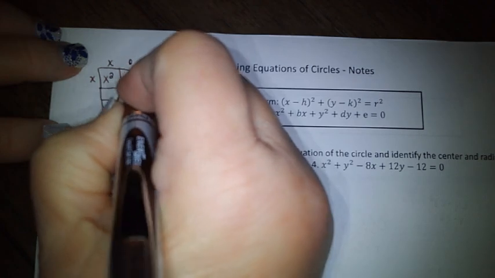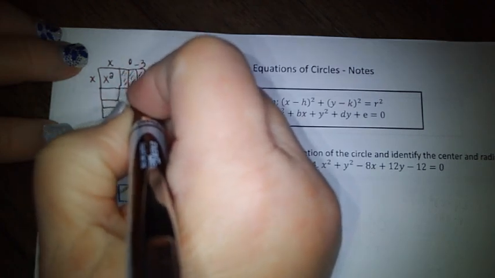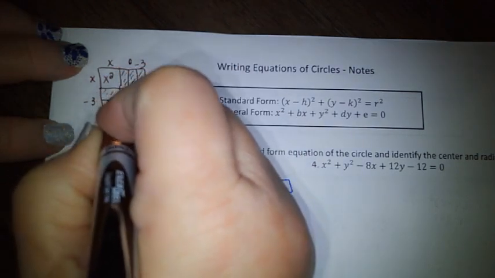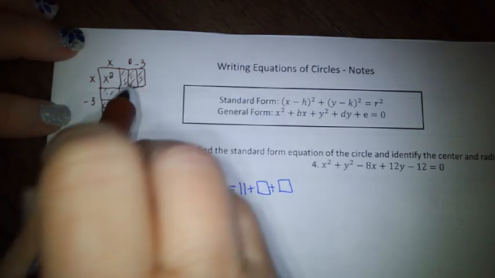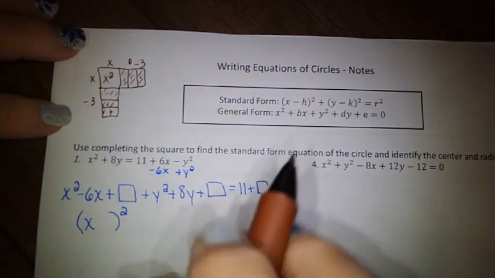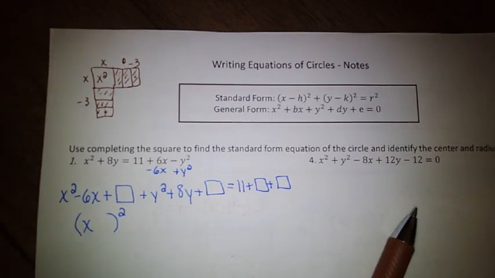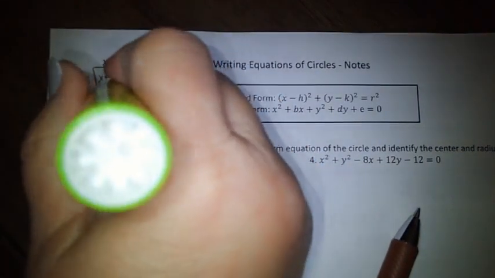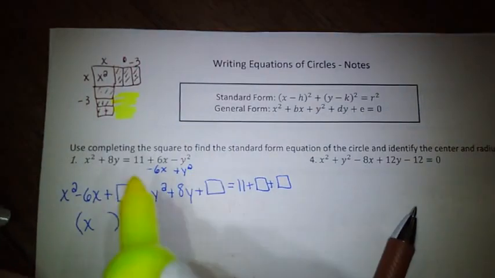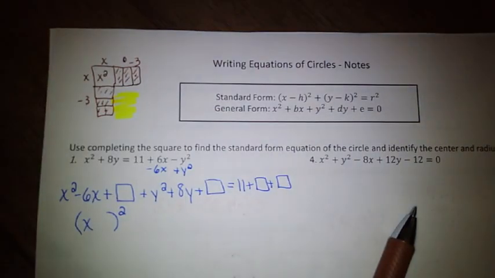Remember, we want this to be a square. This will be a minus 3 because those were negatives. We want it to be a square, so we need the sides of the square to be the same length. So the question here would be, what do I need to add in here to complete my square?